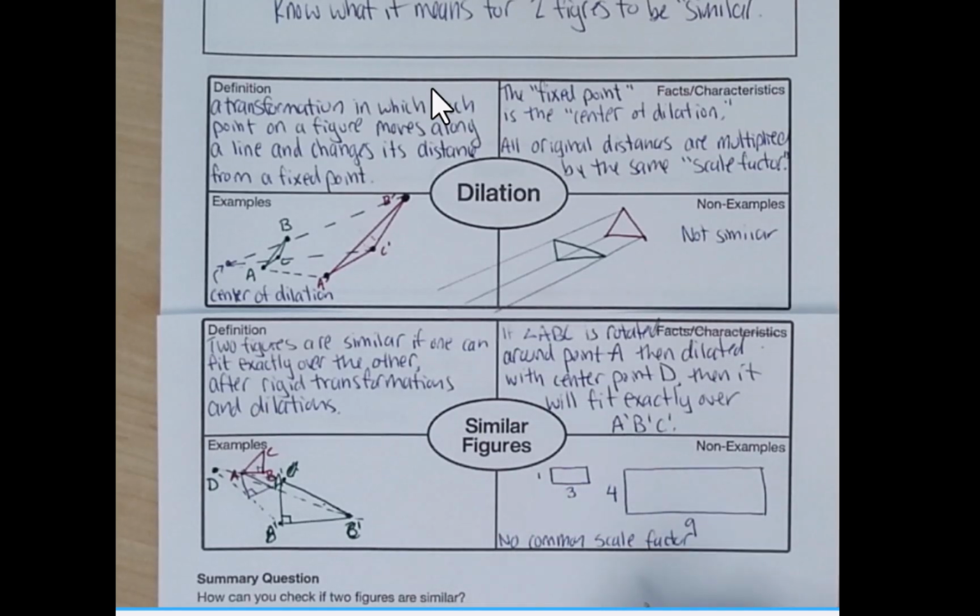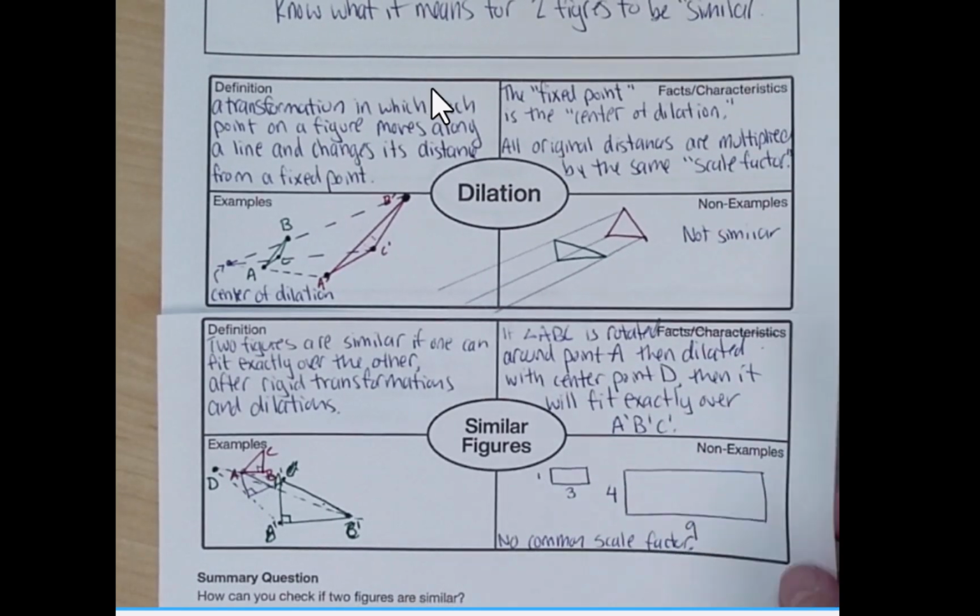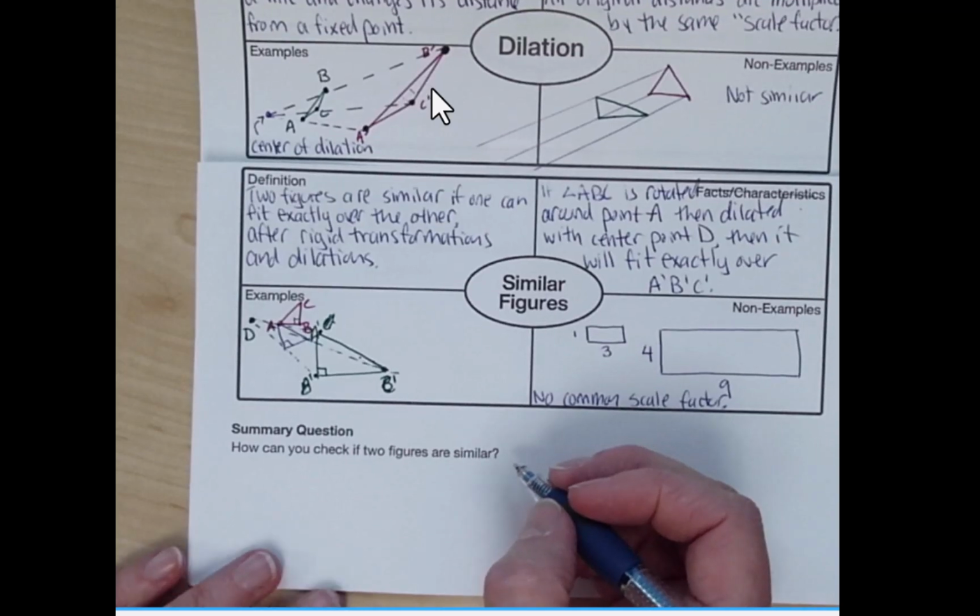Four divided by 1 is 4. 9 divided by 3 is 3. That's not the same scale factor. So how can you check to see if two figures are similar?